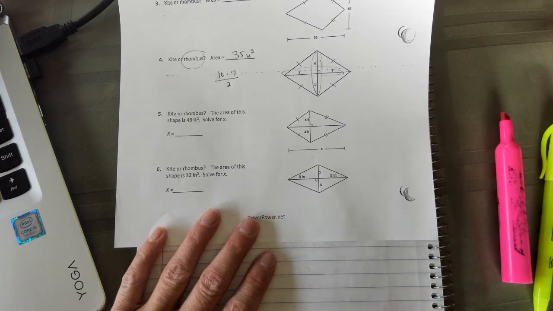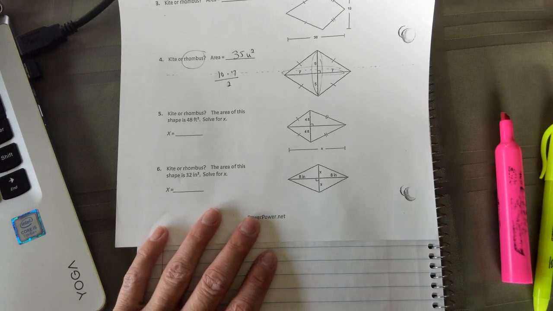It's kind of feeling rhombusy. Notice how all the evens were rhombuses? Rhombi? I think it's rhombi.